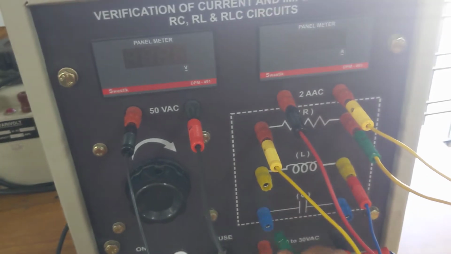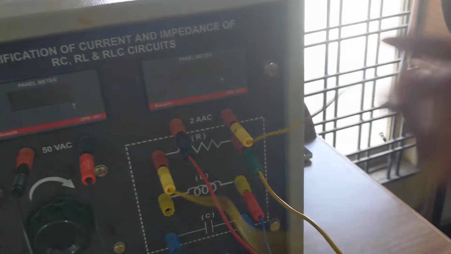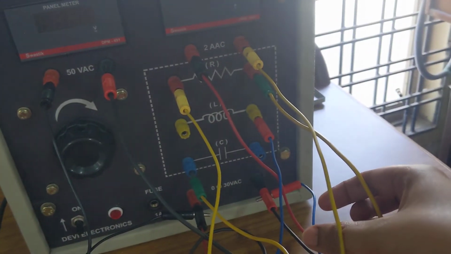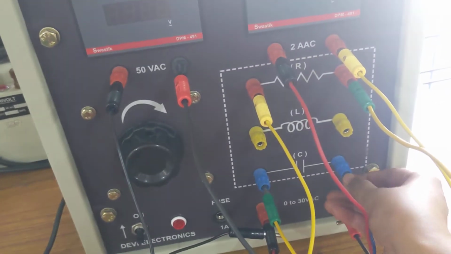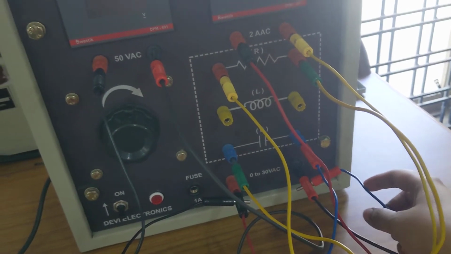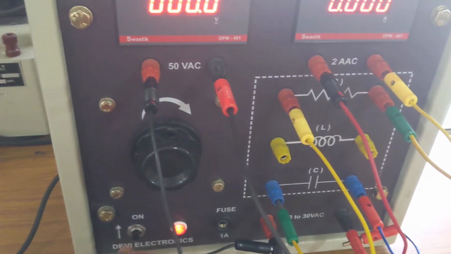From R we are supposed to go to C, and from the C terminal to your source negative terminal. Once you have done the connections, kindly turn on your switch and turn on your supply.